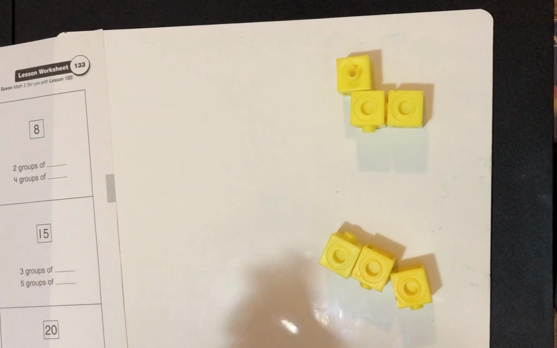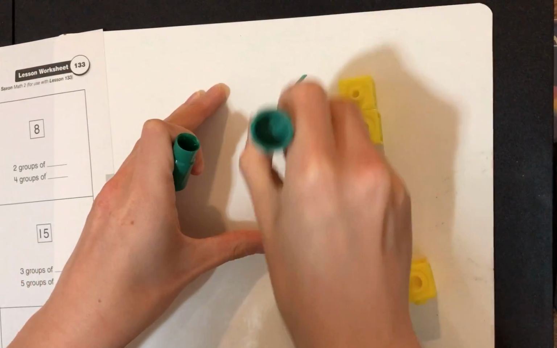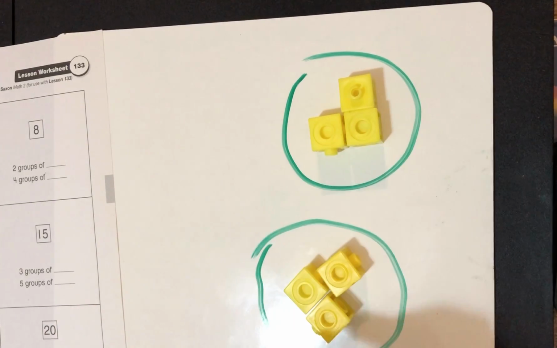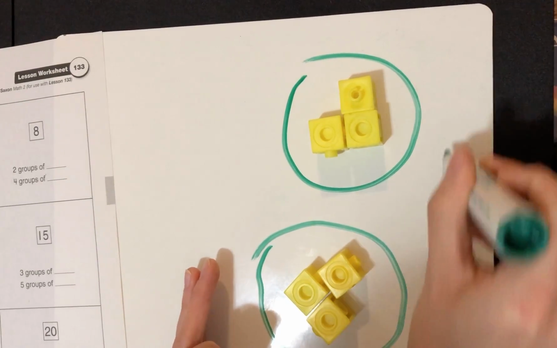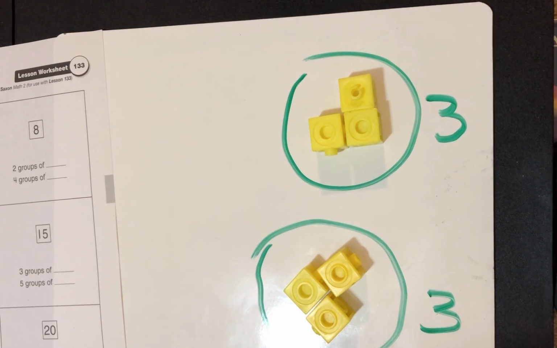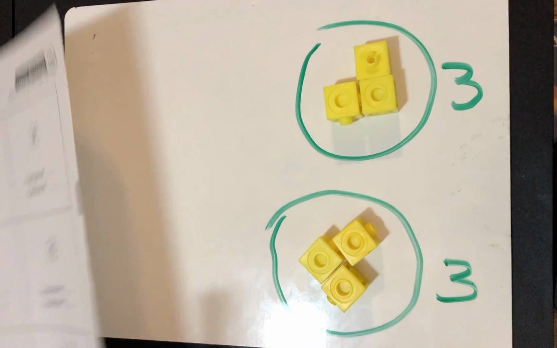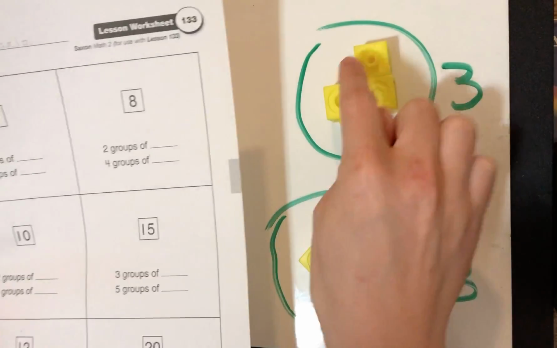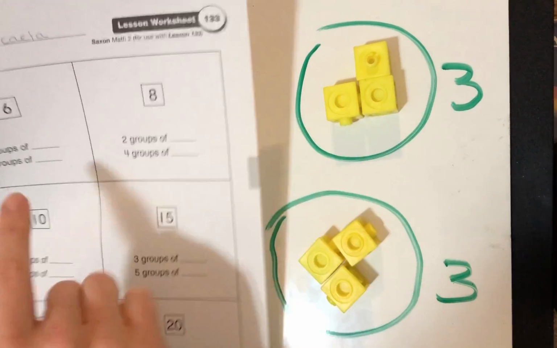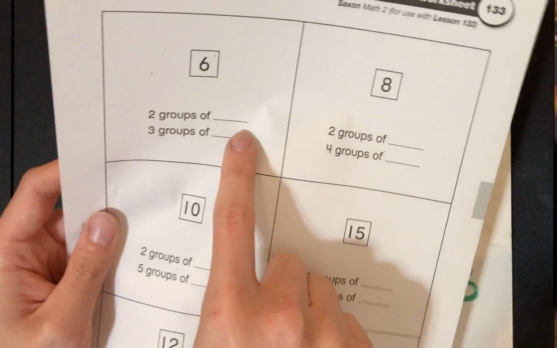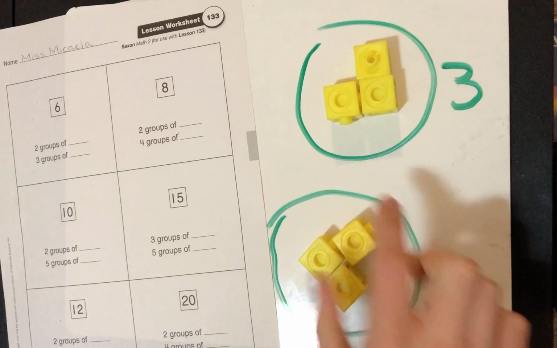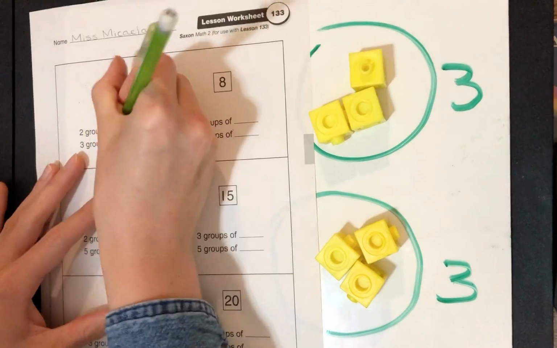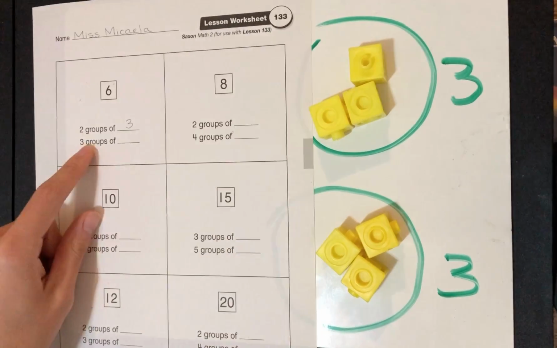So we have one group here and one group here. So we have 2 groups, and in each group we have 3. You see that? So when it asks us 2 groups of blank, well, we have 2 groups of 3. So the blank is what we're filling in on the amount that's in each group. So each person, if we were splitting this set between 2 people, would get 3 blocks. So on this one, we are going to write 3.